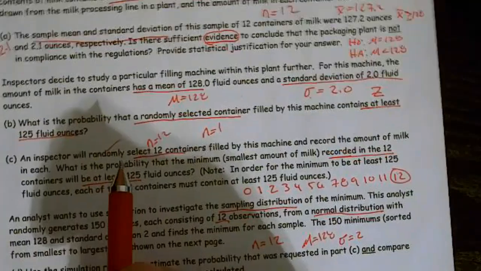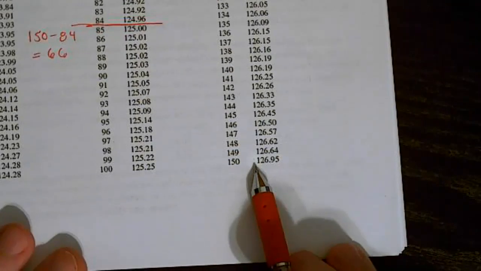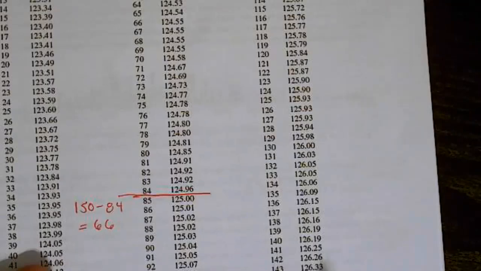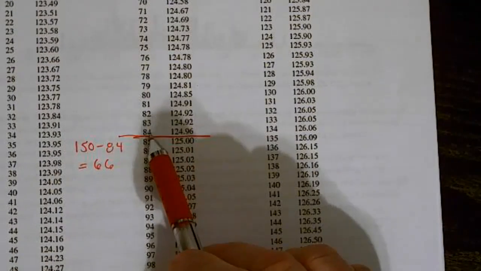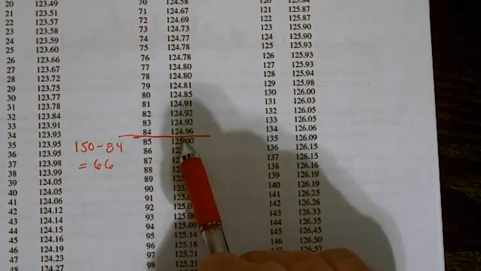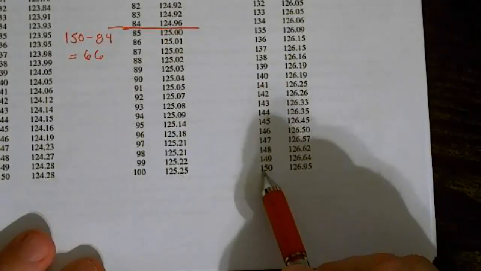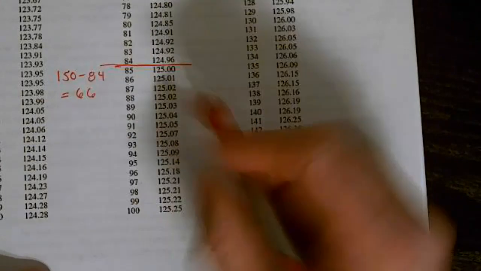So when I flip over to the next sheet, here's my list of simulations. The smallest amount was 121. The largest amount that any of these had was 126. Now we're listing the minimum of 12. Well, in this case, we had 84 that were less than 125. And we had 150 of them. So 150 minus 84 equals 66.